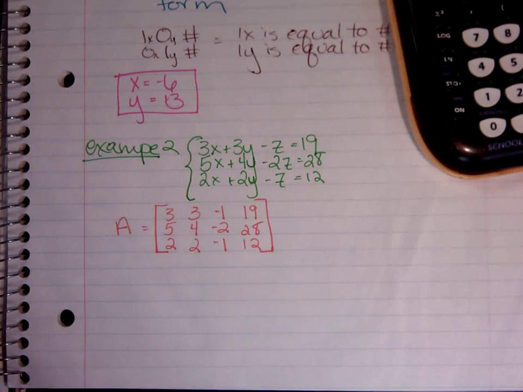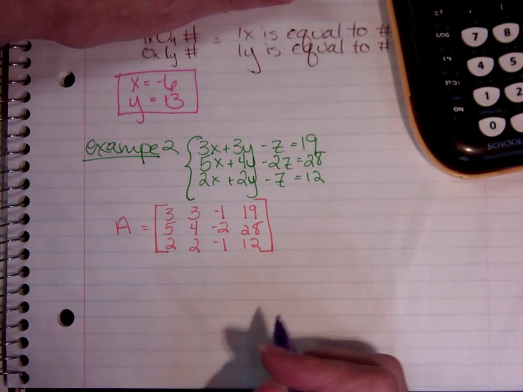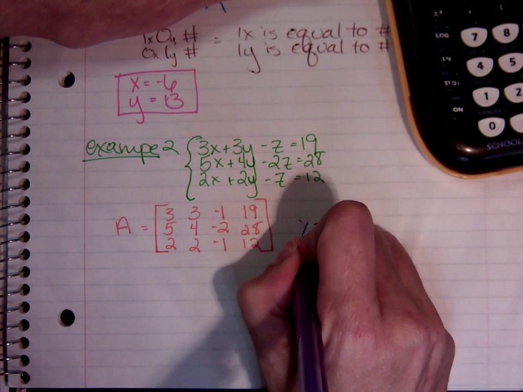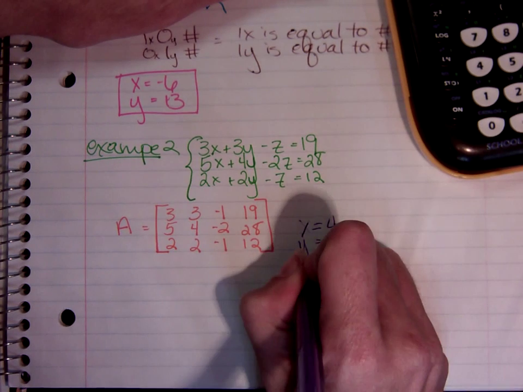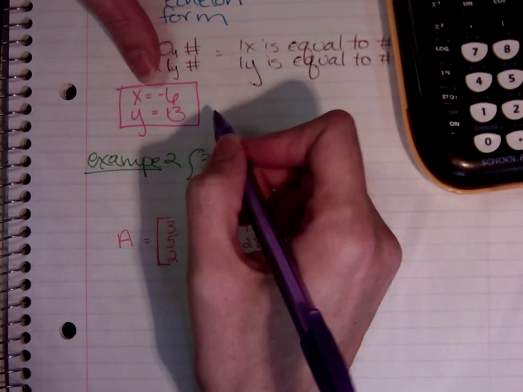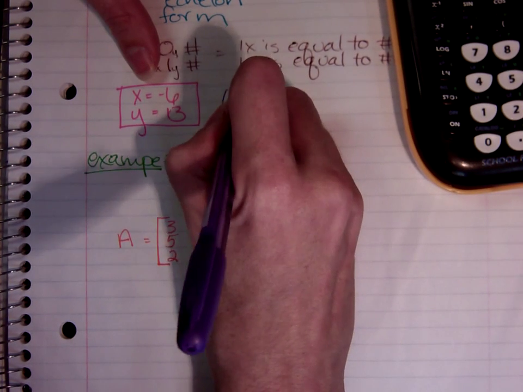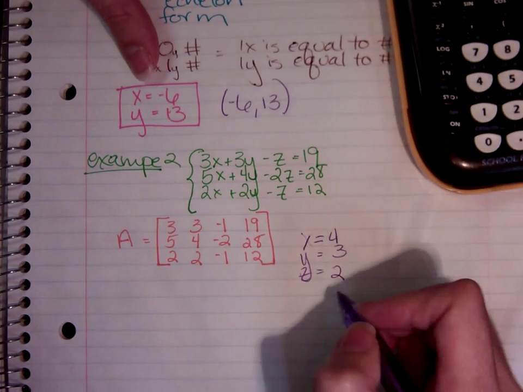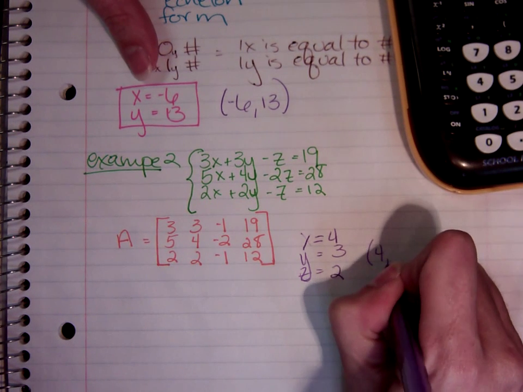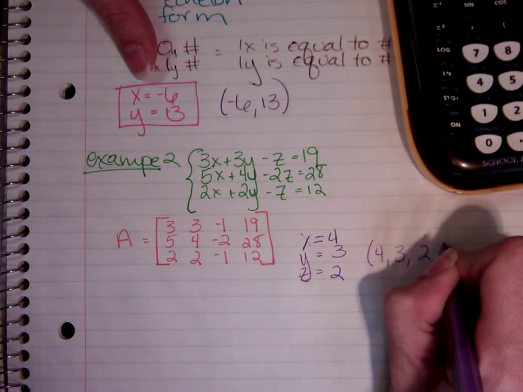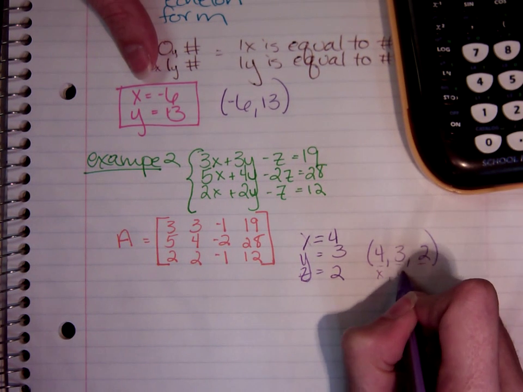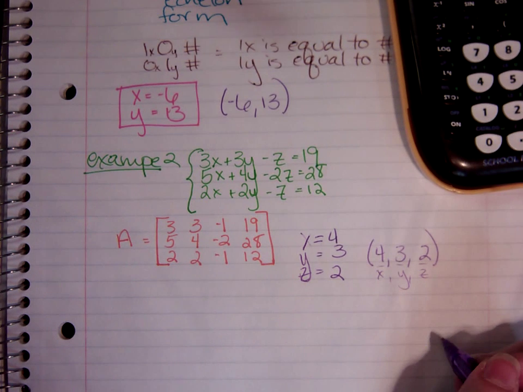Now we're going to write that as an ordered triple. So x equals 4, y equals 3, z equals 2. I can write that, my -6, 13 would be an ordered pair, -6, 13. Since there's 3, we call it an ordered triple, and we're just going to write 4, 3, 2. Anytime I see the 3 lined up like that, I know it represents x, y, z. All right.